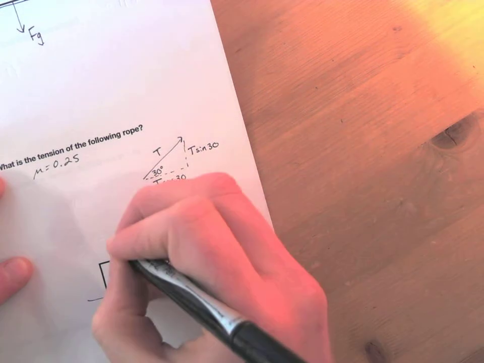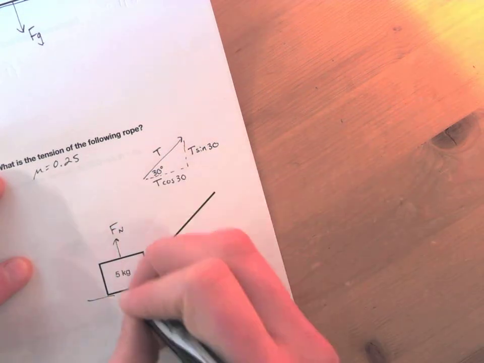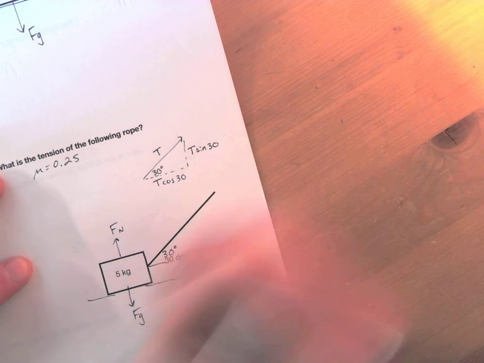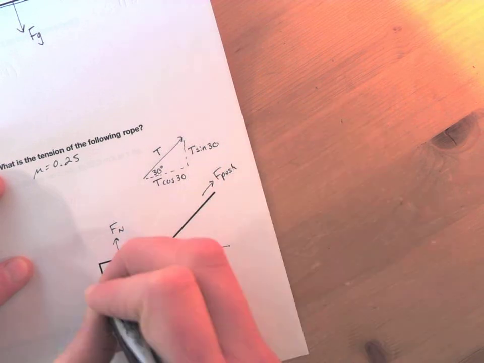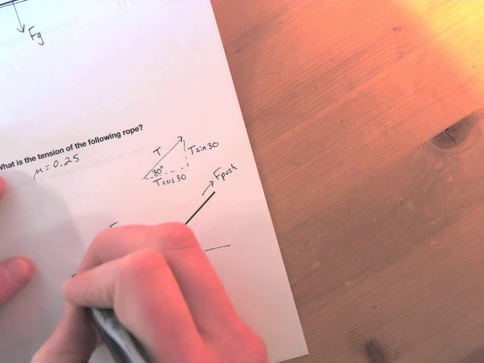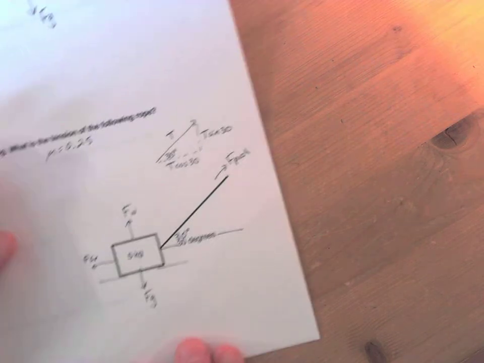Let's draw a free body diagram. We have the normal force, the gravity force, the push force, and the friction force.